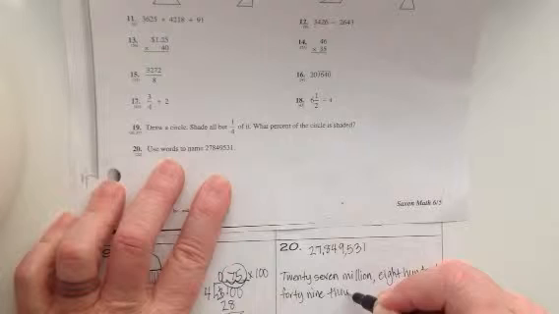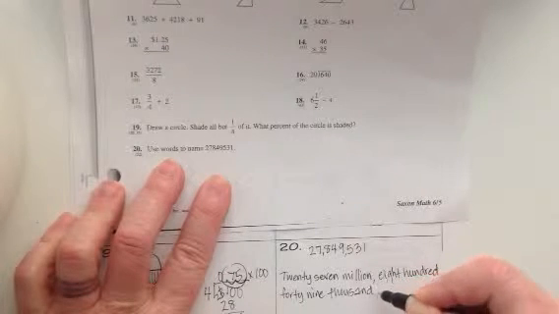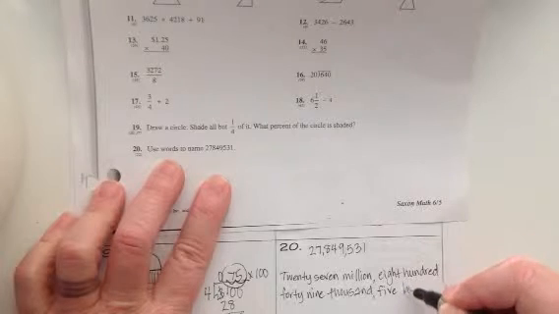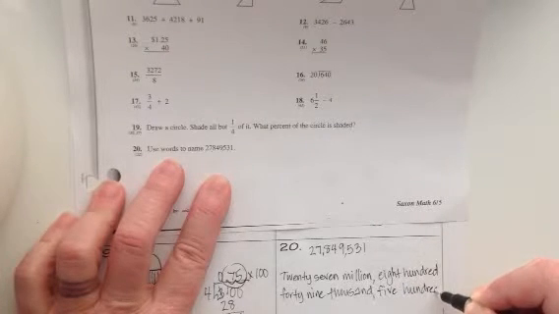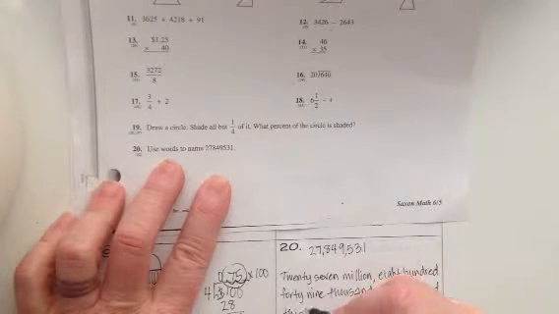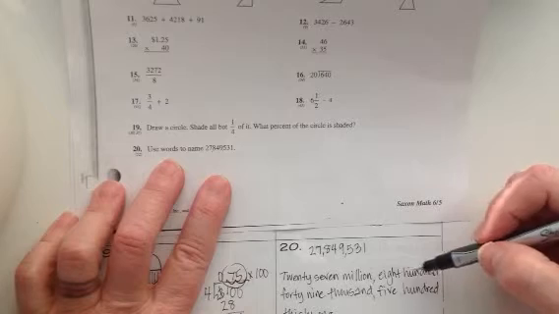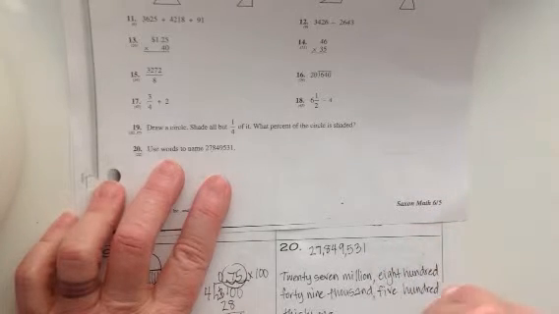Thousand, comma, 531, period. 27,849,531. Aren't you glad we have numbers instead of having to write all our numbers out?